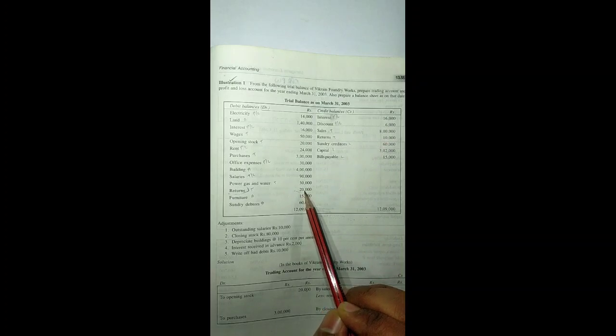Like sale is of 8 lakhs, 8 lakhs minus 20,000, it will be like 7 lakhs 80,000 rupees. In that way we will be mentioning. Then next, furniture is an asset, it goes to the balance sheet. Sundry debtors is an asset, it goes under the balance sheet. Okay, this is the thing.